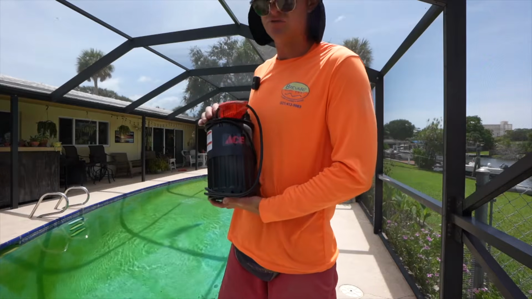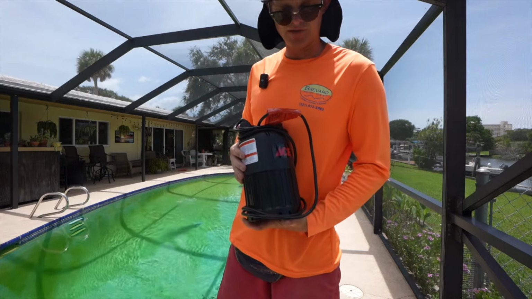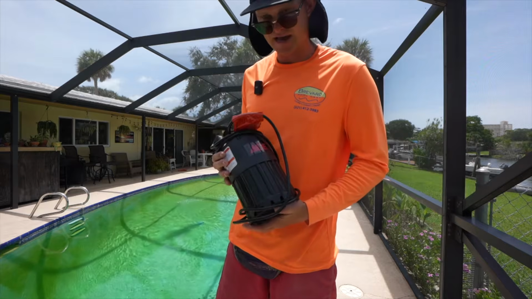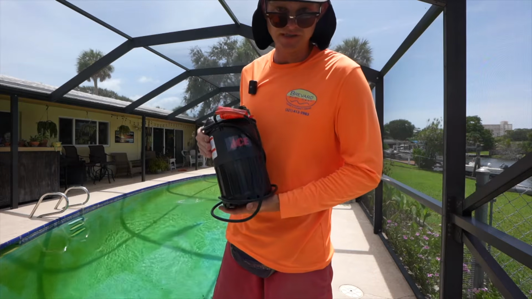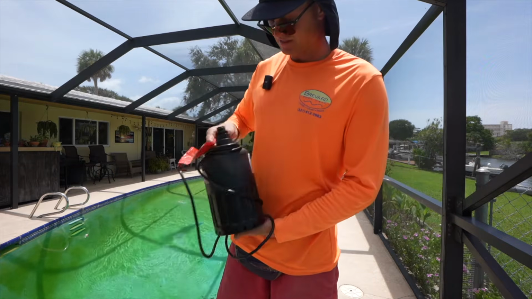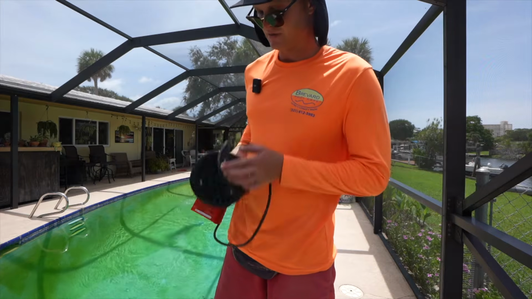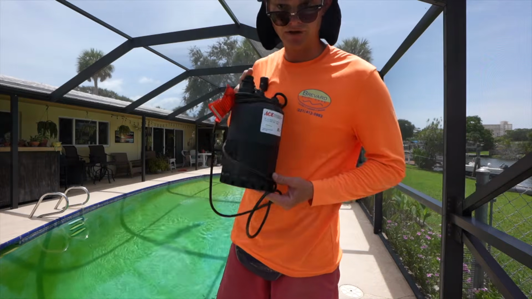At One Day's Hardware, I bought the most expensive sump pump that they had there. This is like 160 bucks. You just plug it into the wall. It's gonna pump until you unplug it, basically. Very simple.